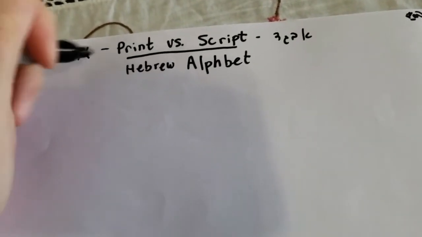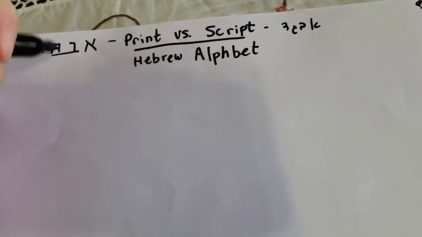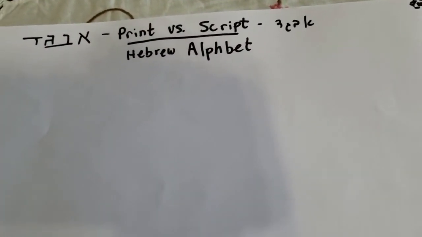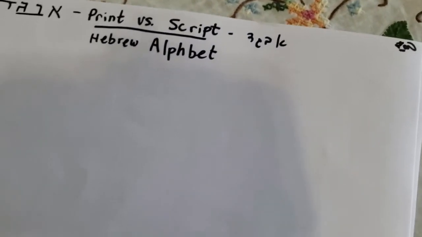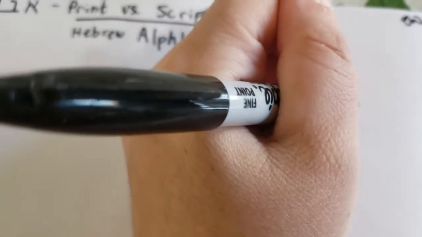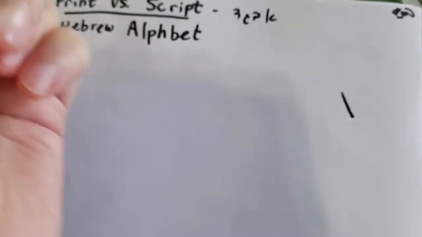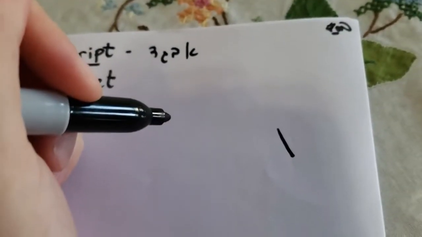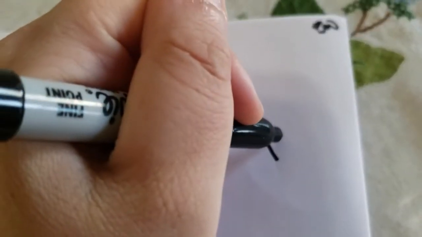Okay, so each letter has the two ways of writing them, so I want to show you letter by letter how to write. We're going to start from the first letter, Aleph. I'll show you first the printed form and then the script. So you make a line going down diagonally.